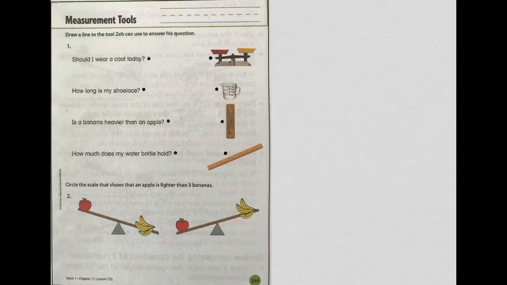Okay, so we're going to connect the dots. All right, I'm going to do mine a little straighter. Here, like that. Okay, good. Let's look at the next one. How long is my shoelace? What would you use to measure the length of your shoelace? You're right, the ruler. Let's go ahead and connect the dots.